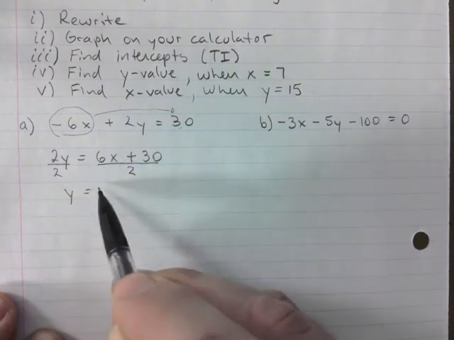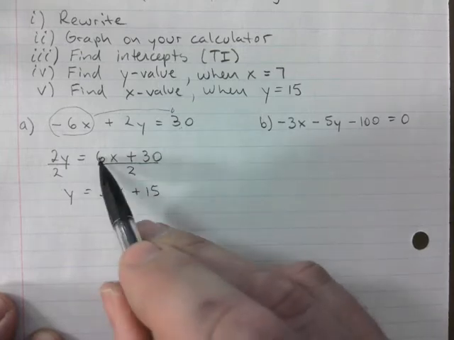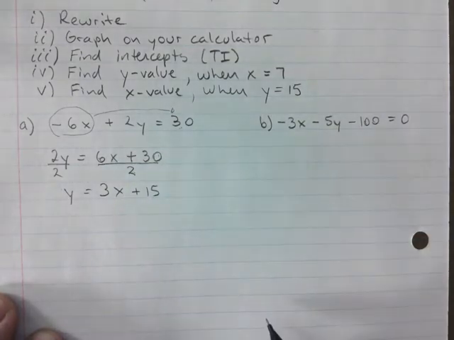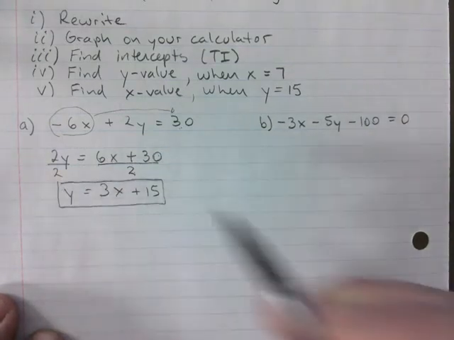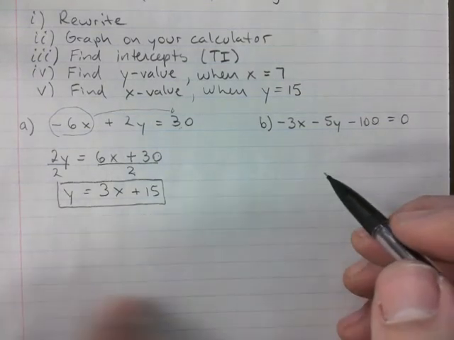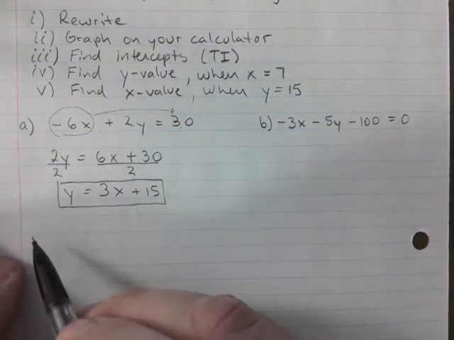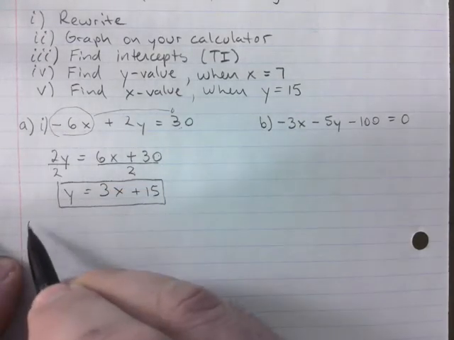Y is equal to 3x plus 15. Remember, the 2 affects both of them. And you're done. Okay, so I'm going to box that in. Let's go over and actually, no, I'm going to stick with A for now. So this is I. Okay, now we're going to do double I.